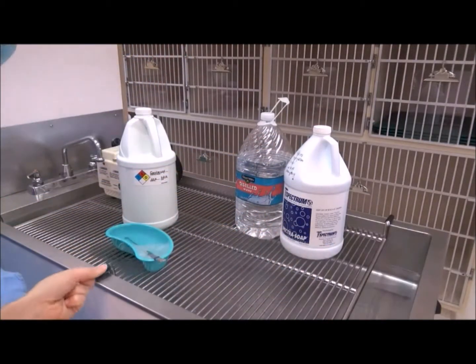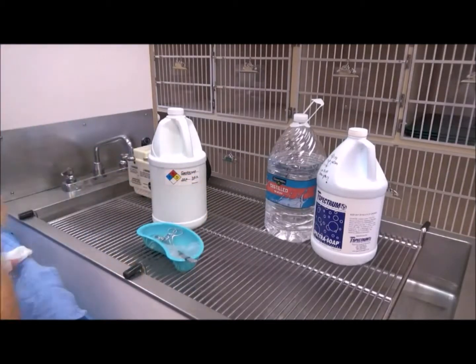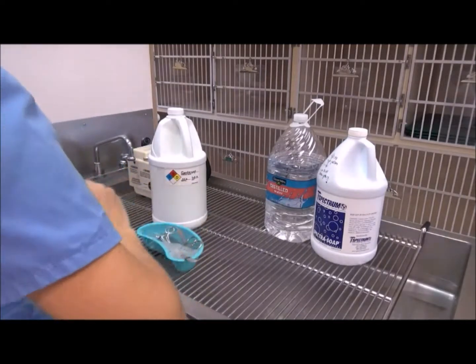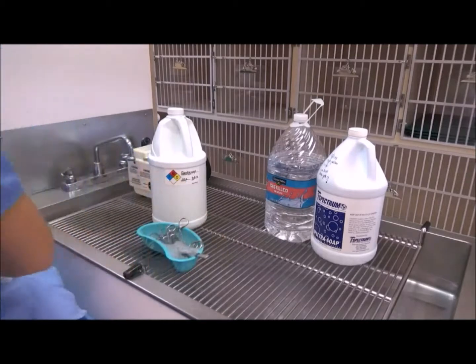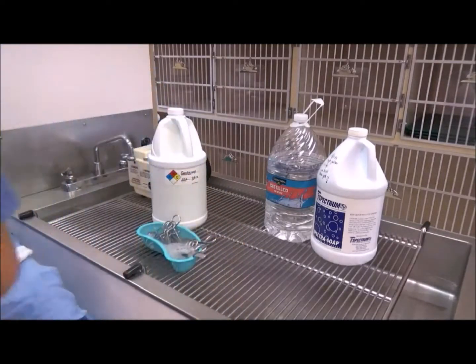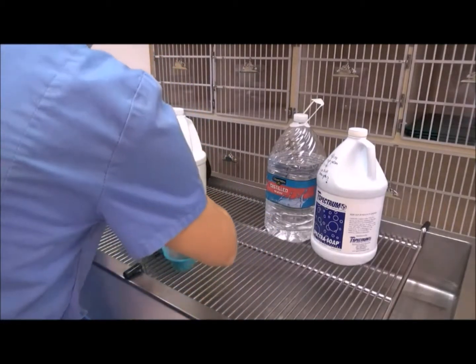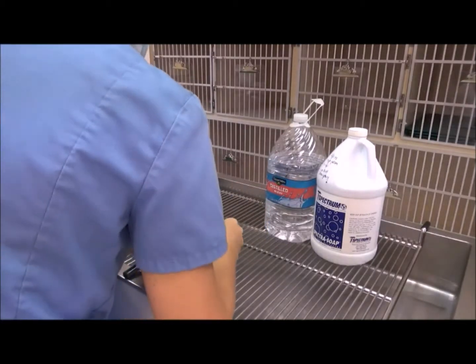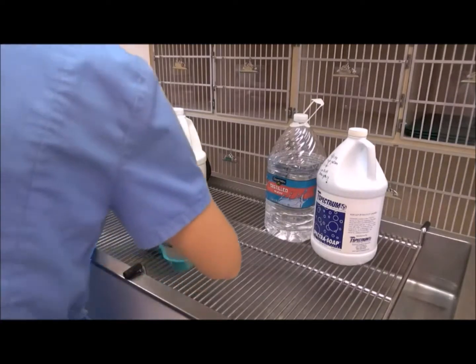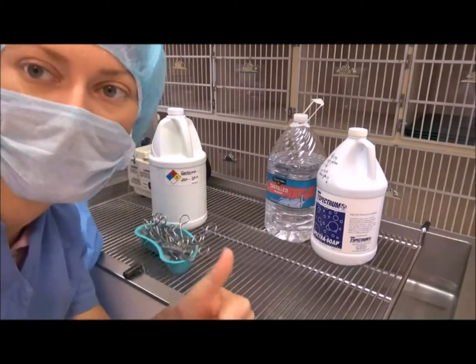It's specifically used for surgical instruments. Okay, so that's perfect. All of our tools are present and accounted for.